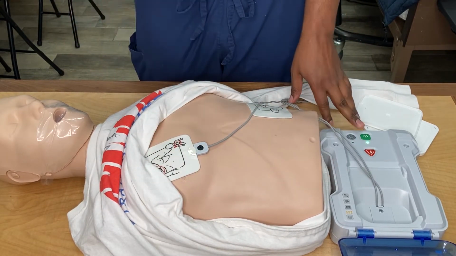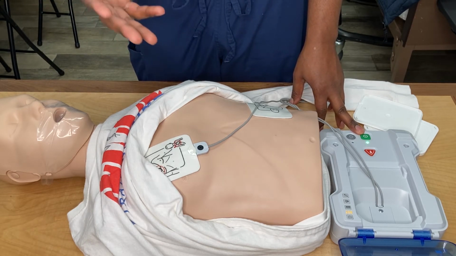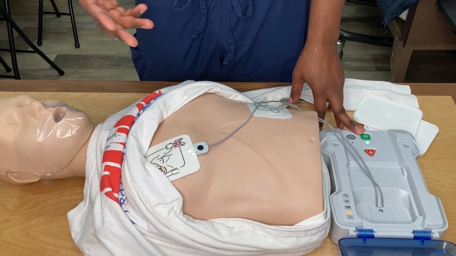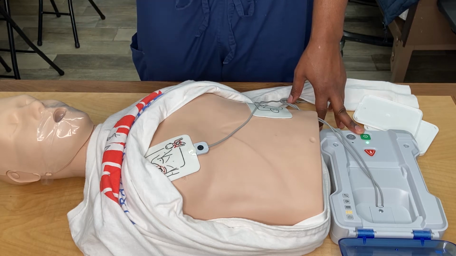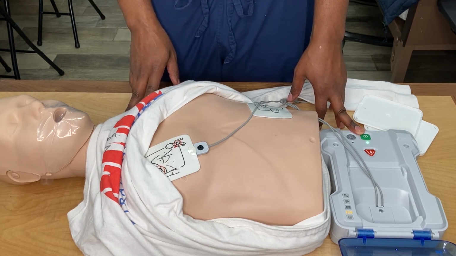So the AED stays on the whole time. It's going to reanalyze every 2 minutes or every 5 cycles of CPR. So remember that the AED stays on. Once you turn on the AED, it stays on the whole time. And that's the use of the AED.